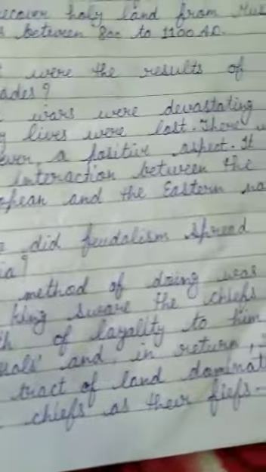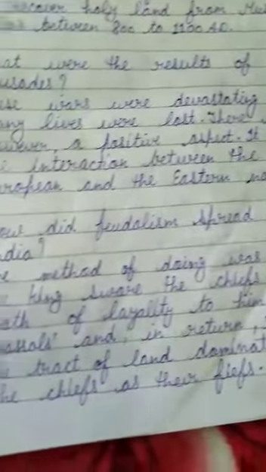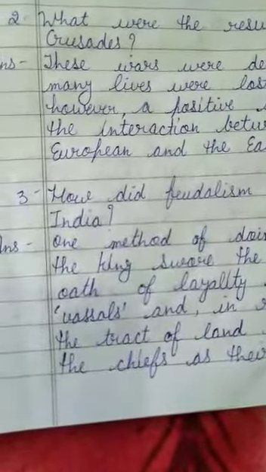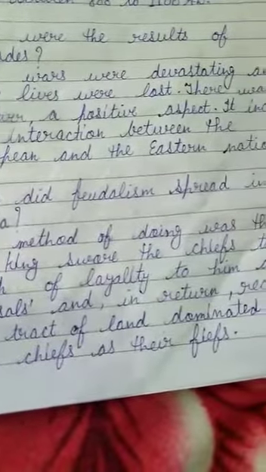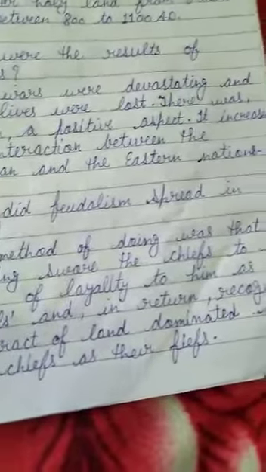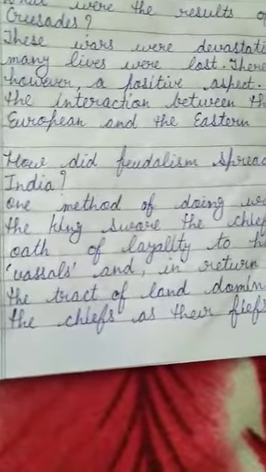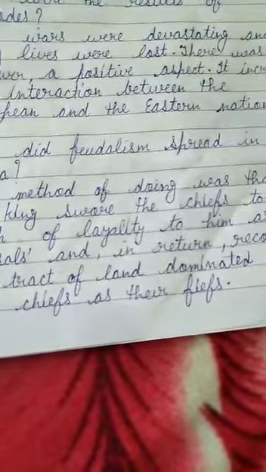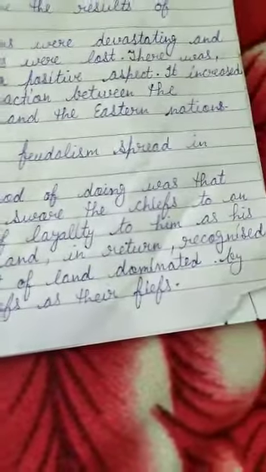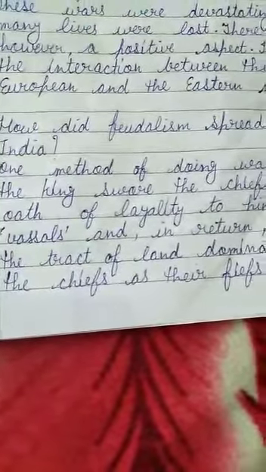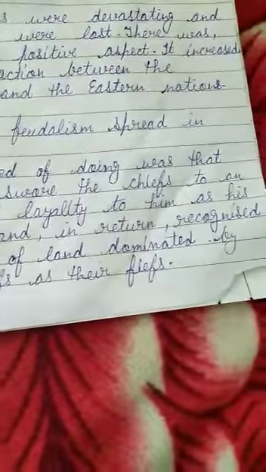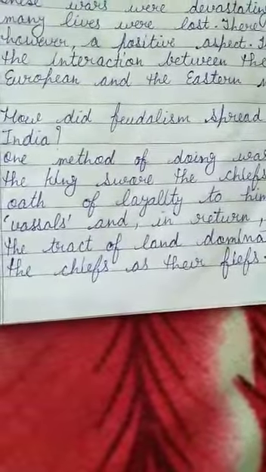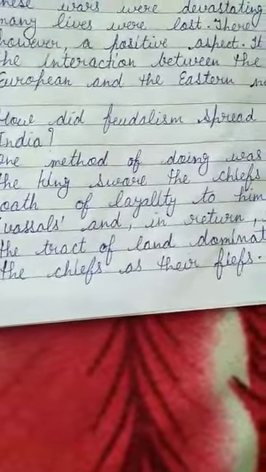how did feudalism spread in India? The answer is, one method of doing was that the king swore the chiefs to an oath of loyalty to him as his vassals and in return recognized the tract of land dominated by the chiefs as their fiefs.